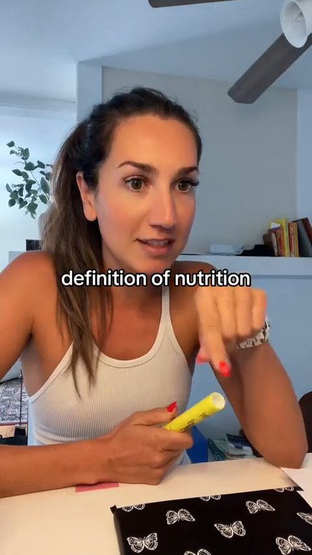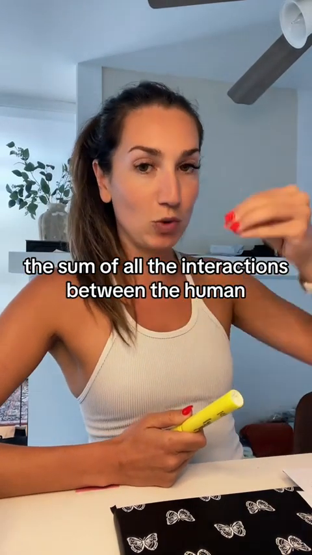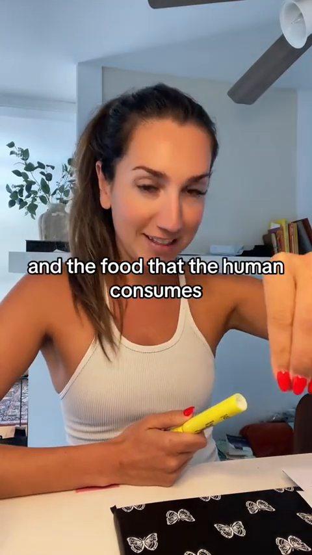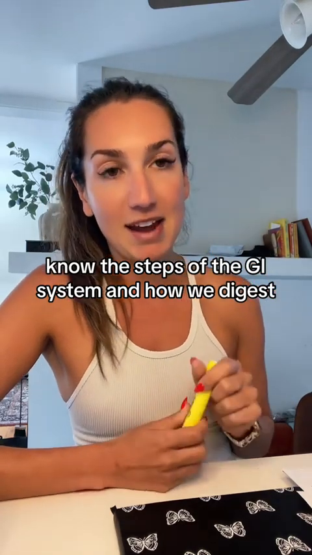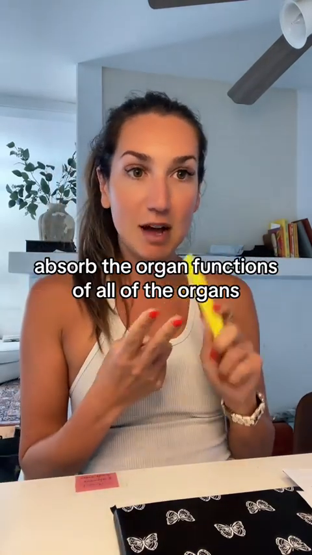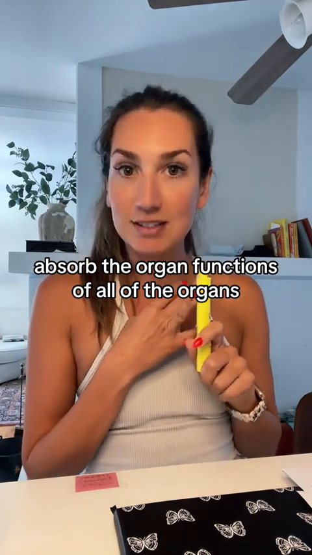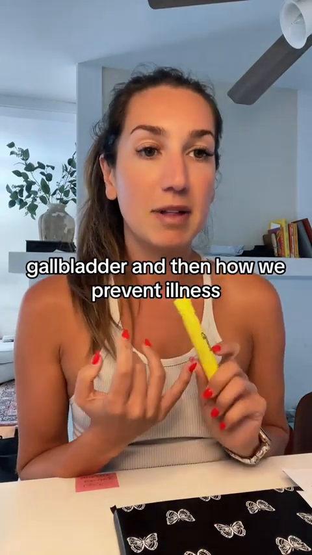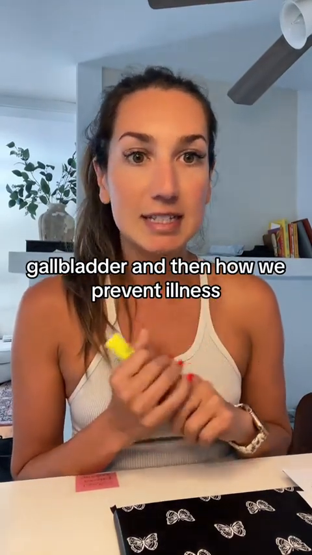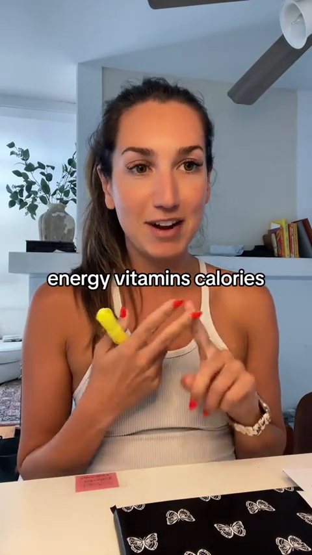Definition of nutrition: the sum of all the interactions between the human and the food that the human consumes. Know the steps of the GI system and how we digest and absorb, the organ functions of all of the organs, including liver, pancreas, gallbladder, and then how we prevent illness. What does food provide? Energy, vitamins, calories.